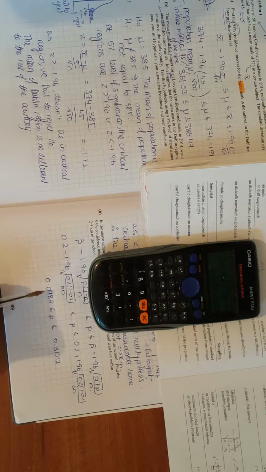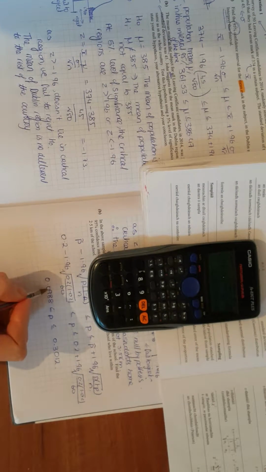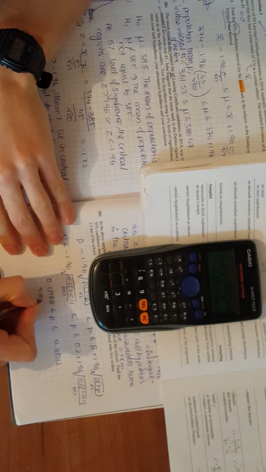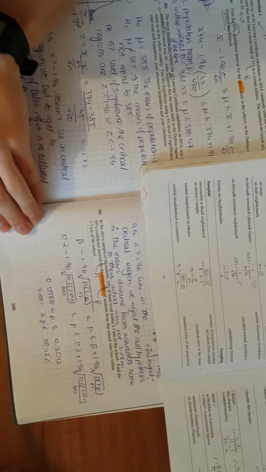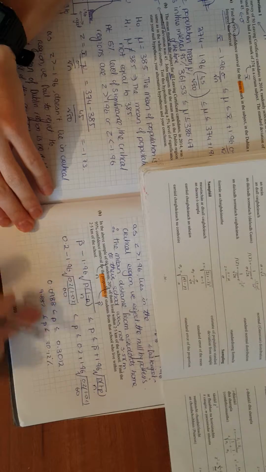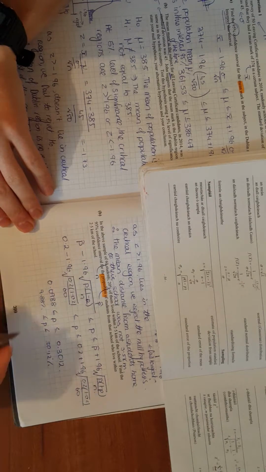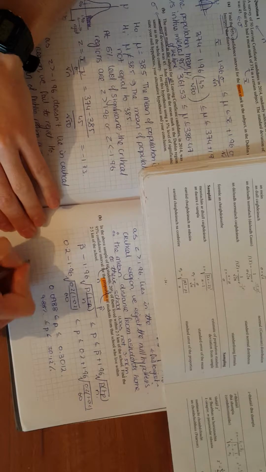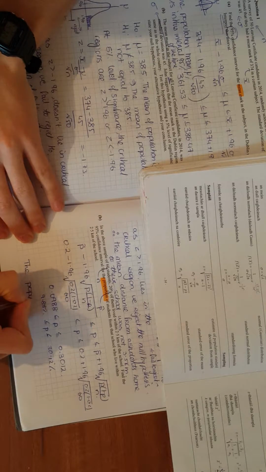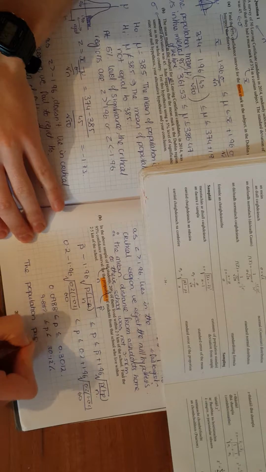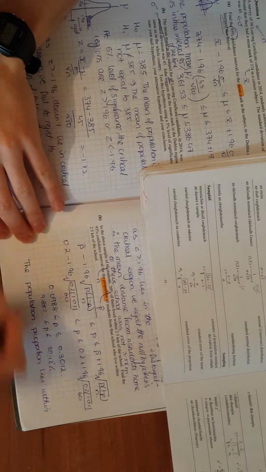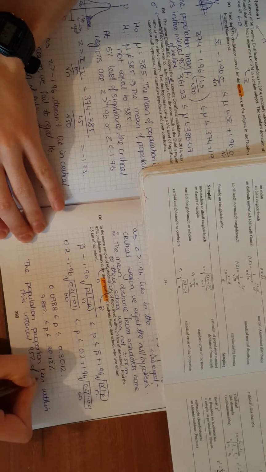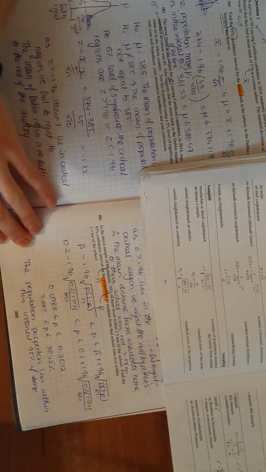So here, I don't have it expressed as a percentage. If you want to express it as a percentage, just multiply it by 100. It's 9.88% and 30.12%. So that will tell you the proportion will lie within this interval 95% of the time. Population proportion, your P. That's it.